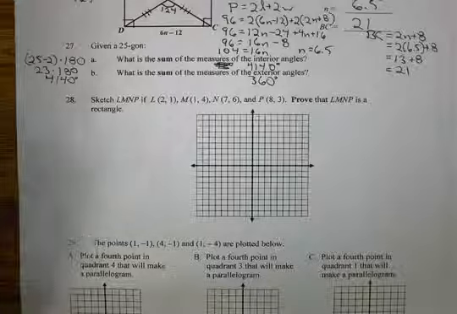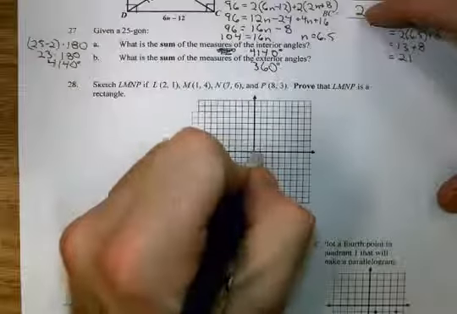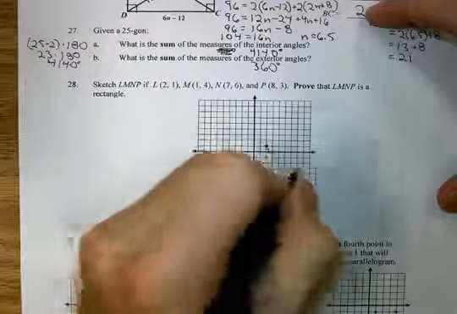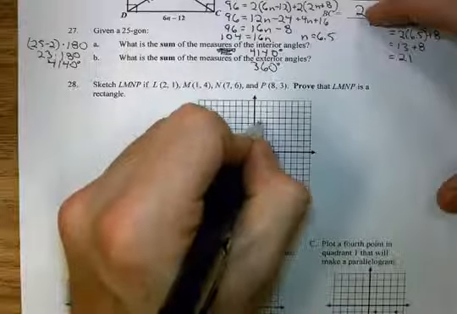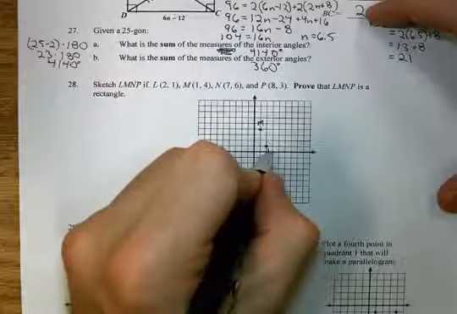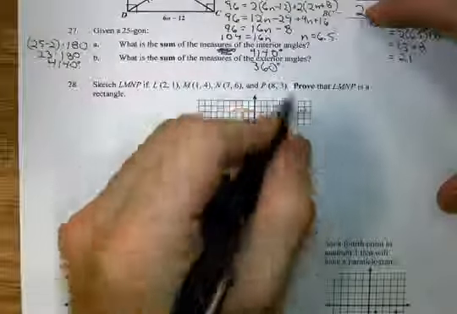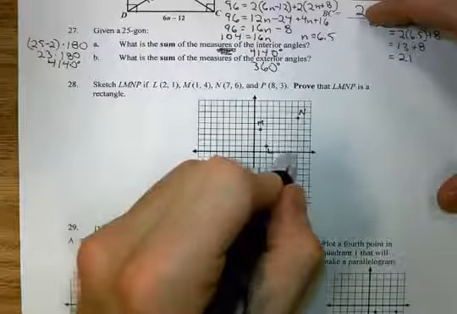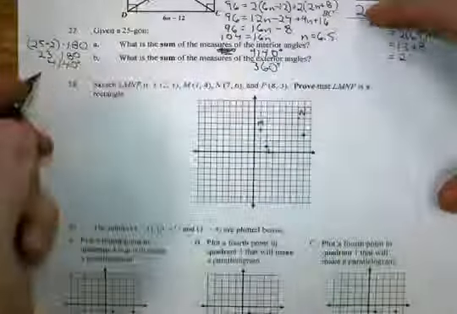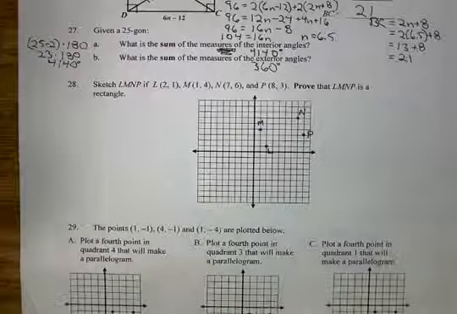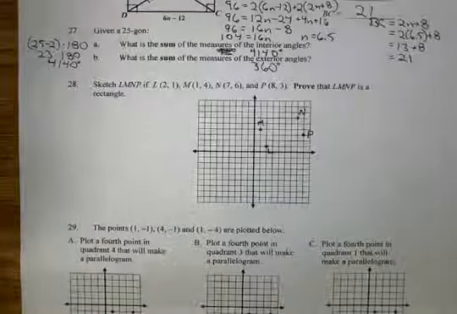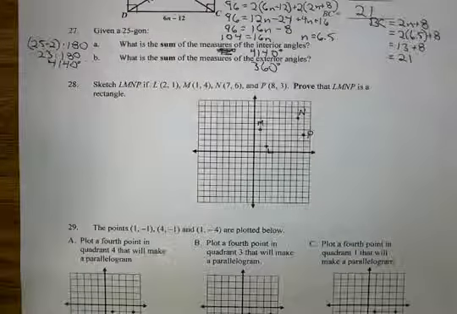Okay, now let's look at proving we have a rectangle. So if I plot the points, I have L is (2, 1), M is (1, 4), N is (7, 6), and P is (8, 3). Now I could trace them in, but I'm just going to leave them as points right now. Yes, that would be a shape close to a rectangle. I could make it a quadrilateral, but I'm going to leave them separate just to help me identify as I go through and prove it.